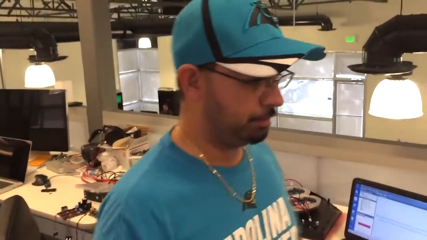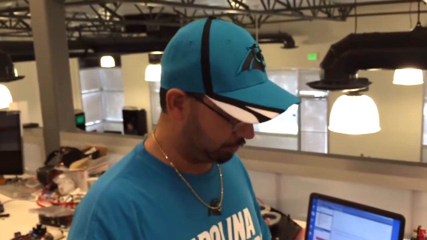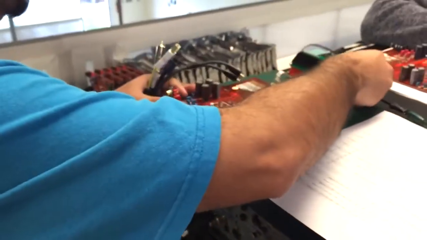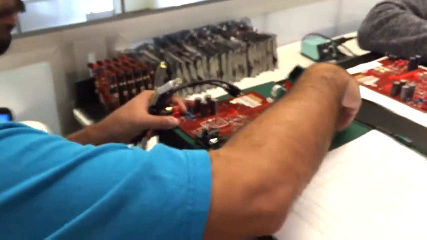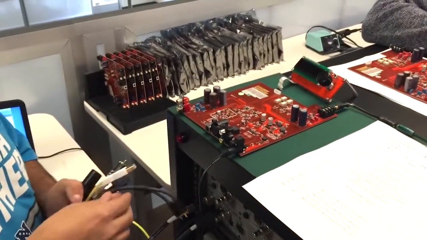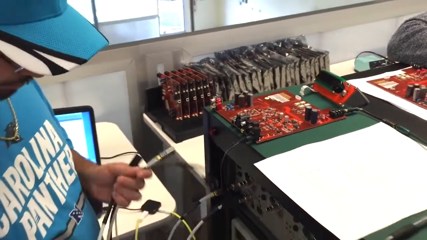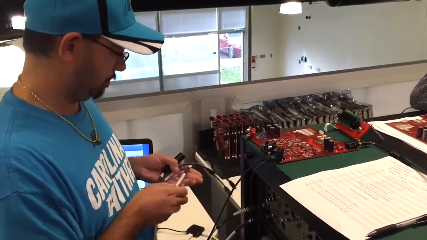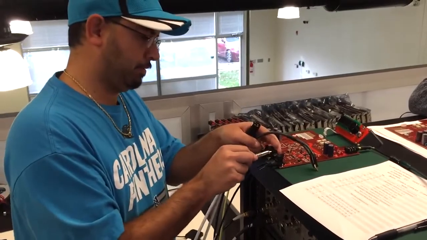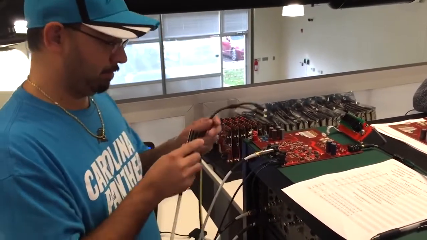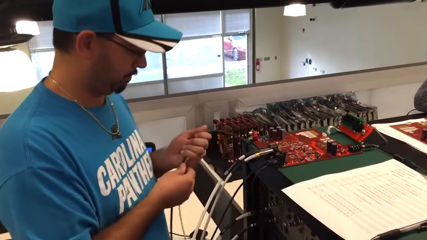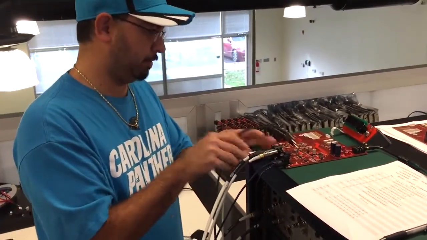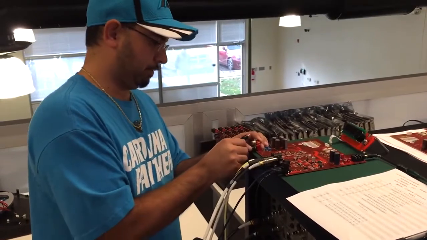Okay, so I start filling out the QC sheet, and then I start connecting all the cables. Power, headphone jack, TOSLINK, S/PDIF, AES, USB, and the line out.